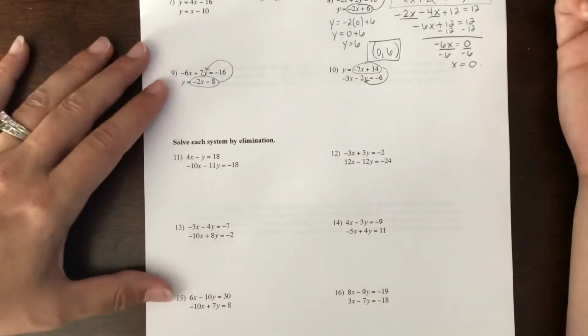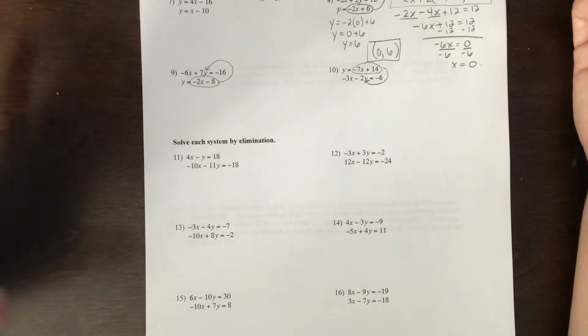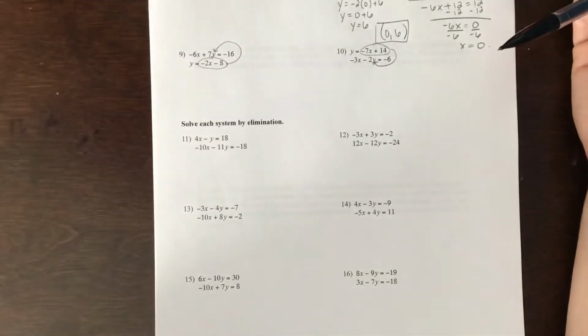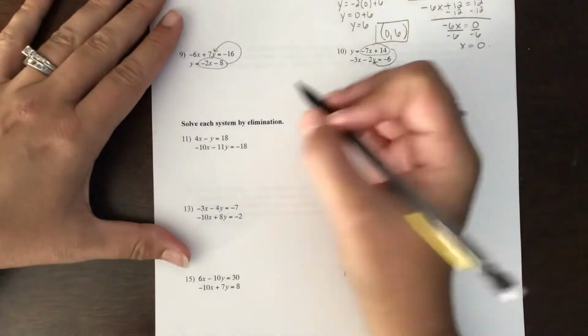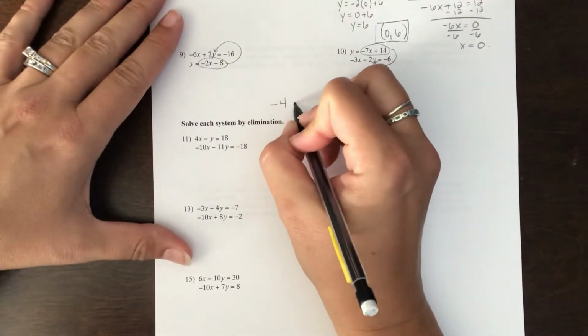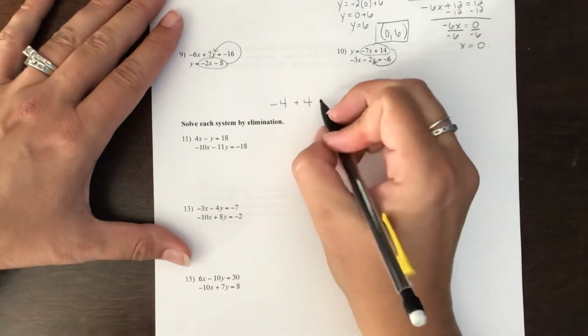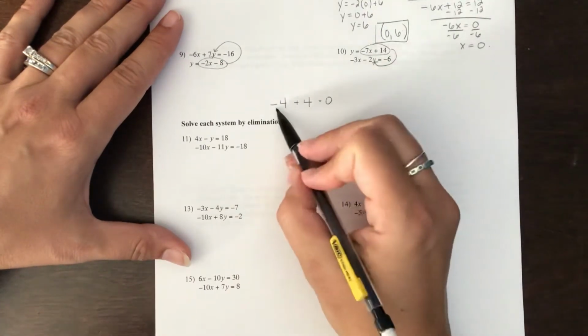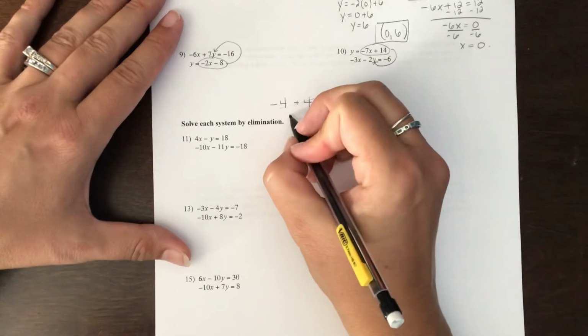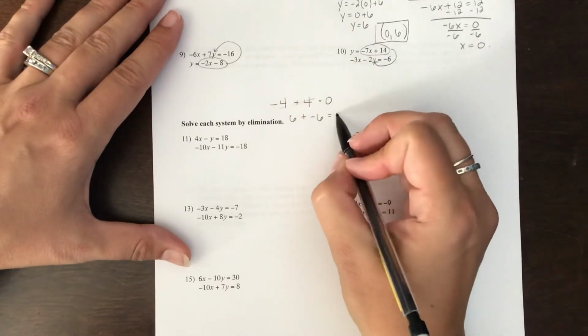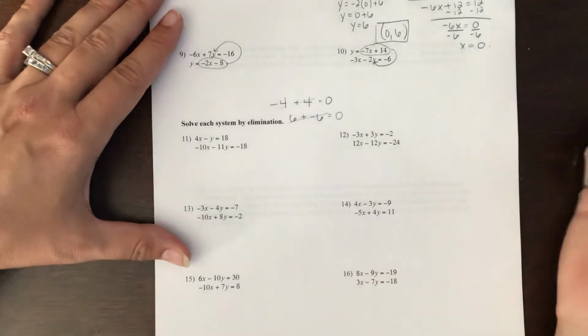So for elimination, we want to eliminate or get rid of one of our variables by adding. Okay? In order to eliminate something by adding, you have to have the same number but opposite signs. So negative 4 plus 4, that gives me 0, right? So those eliminate. If I had 6, then I would have to have the other one be negative 6 so that, again, it cancels out.